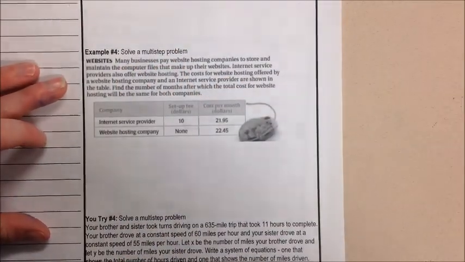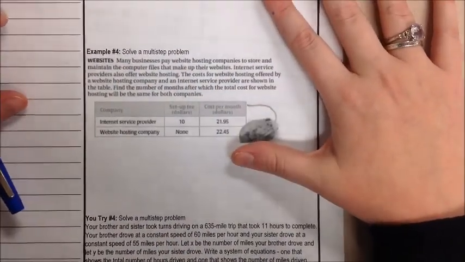Okay, solving a word problem. I know word problems are everybody's favorites, okay?